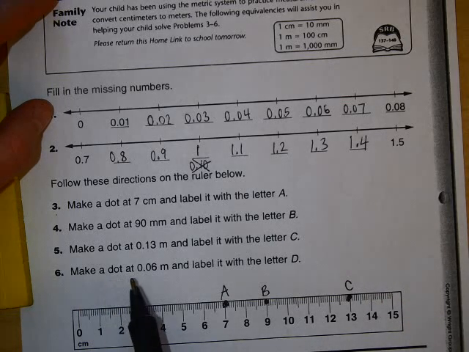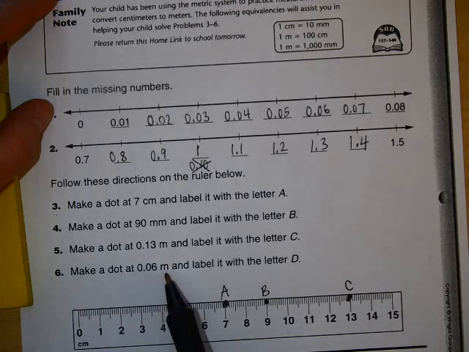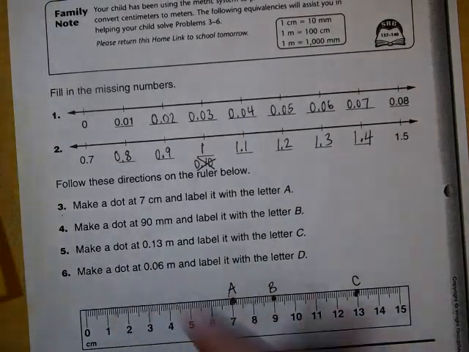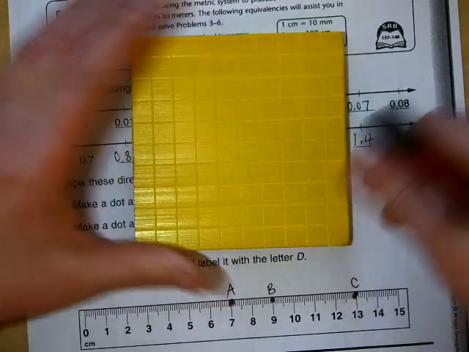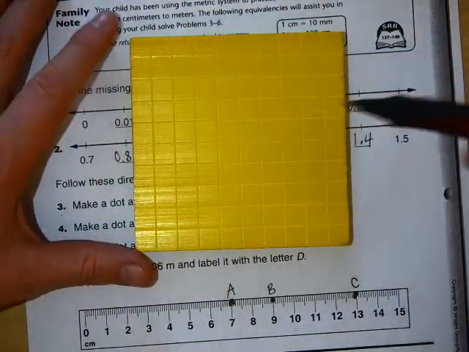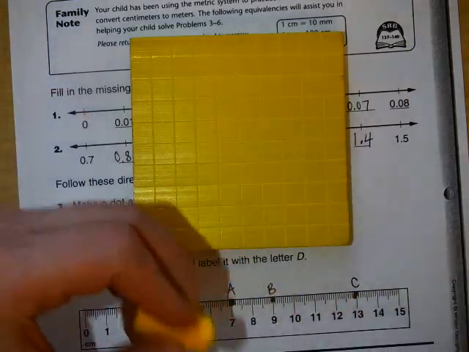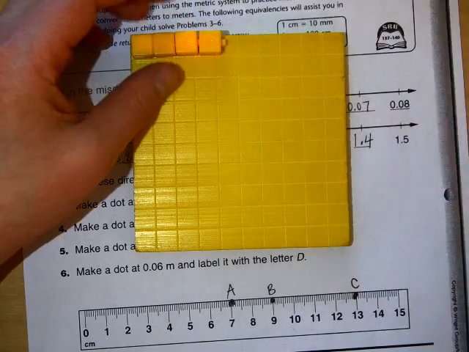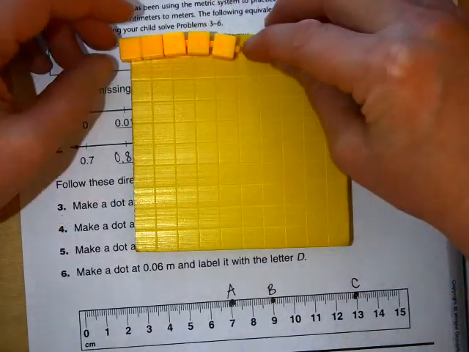Then this one wants you to make a dot at 6 hundredths of a meter and label it with the letter D. Again, 6 hundredths of a meter, we can pretend that this is how many will go across our meter, we know that. If I'm going to cover up 6 of those, I'd be covering up 1, 2, 3, 4, 5, and then one more, 6.